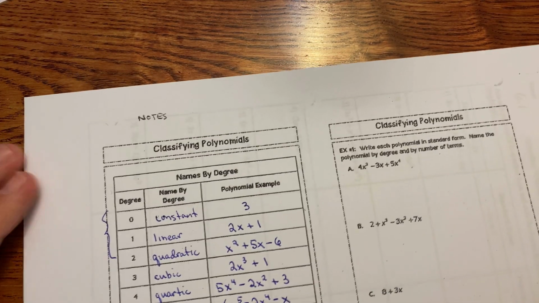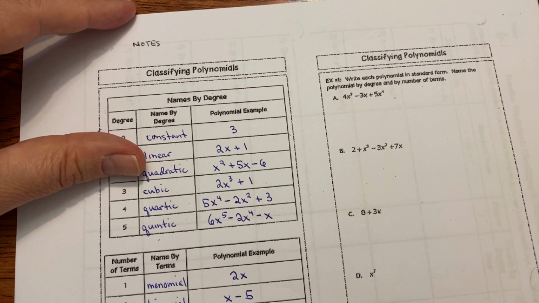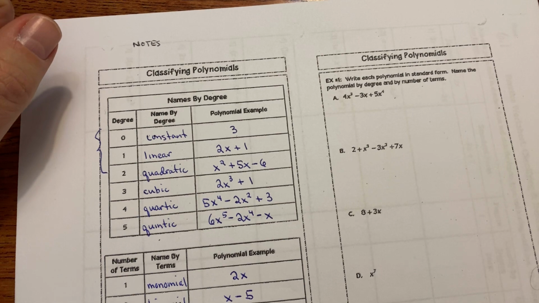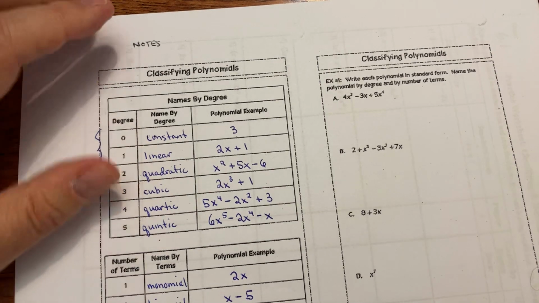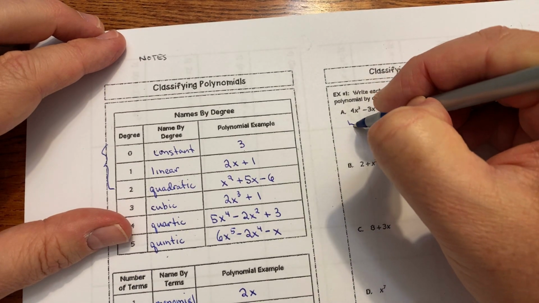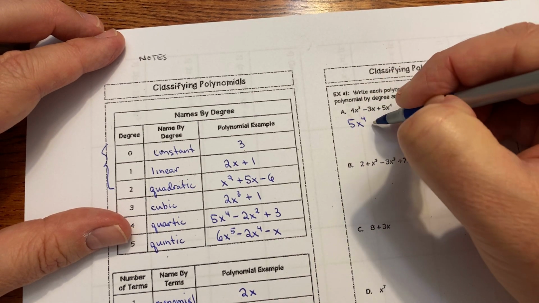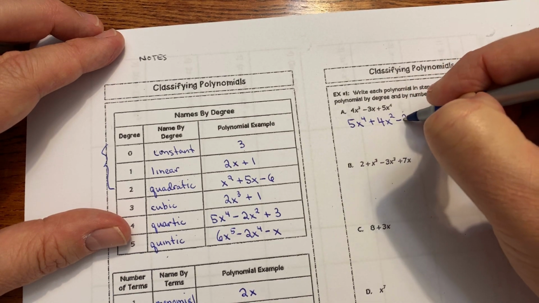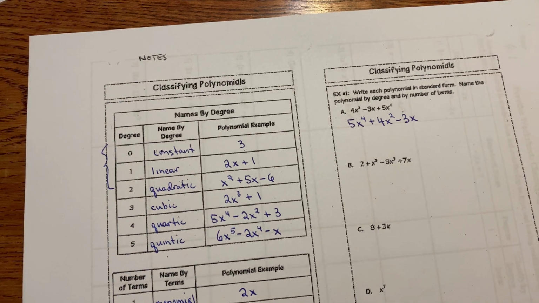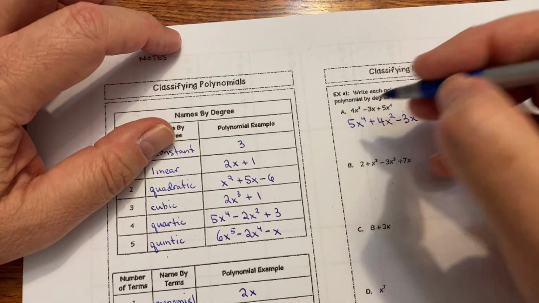All right, so here's some examples, and then you can start your assignment. Write each polynomial in standard form. Name the polynomial by degree and by number of terms. So when we list them in standard form, we always list the term with the highest exponent first. The exponent's 4. The next is a 2. And the last one is the constant, or the linear part, minus 3x. So classify by degree.